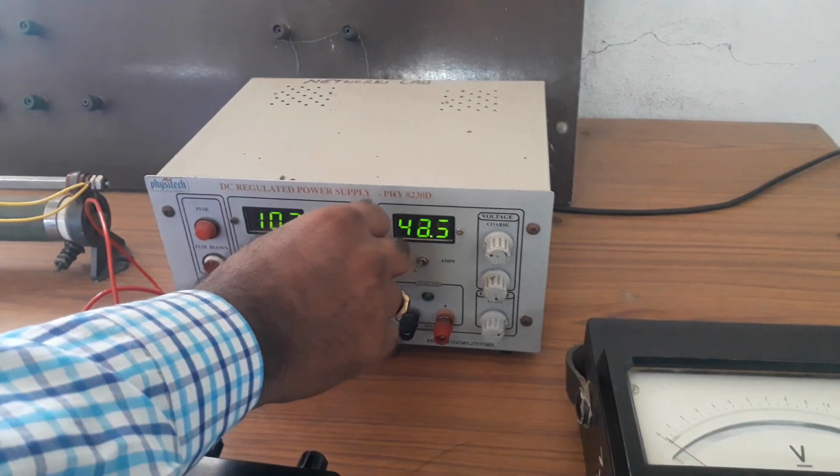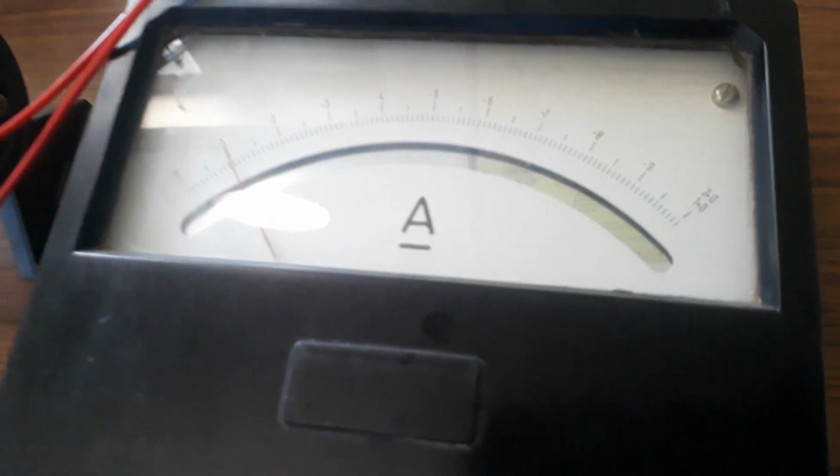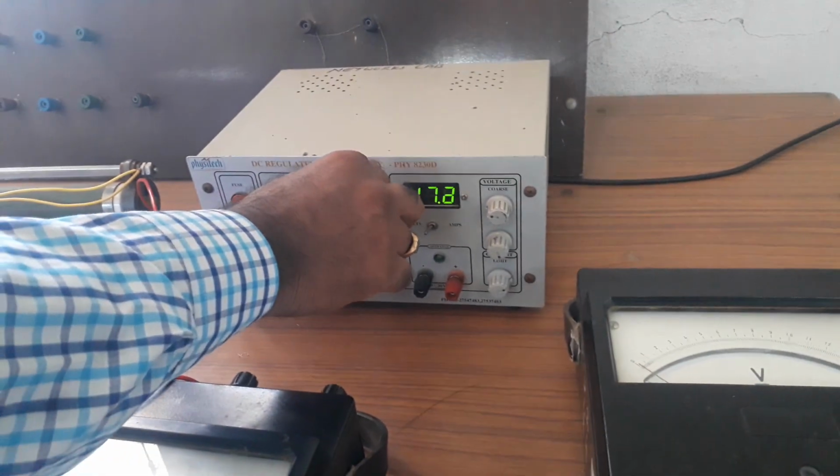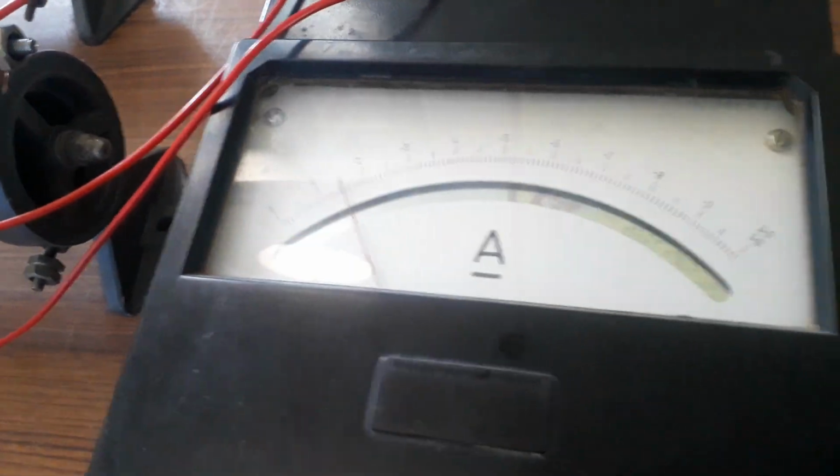Then we go for 10 volts, which is 0.1 into 2, that is 0.2. Then we go to 15 volts. For these three values we verify Thevenin's theorem: 0.15 into 3 is 0.315. These are the practical values for the main circuit.